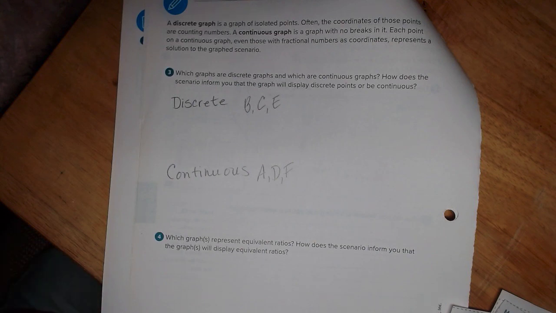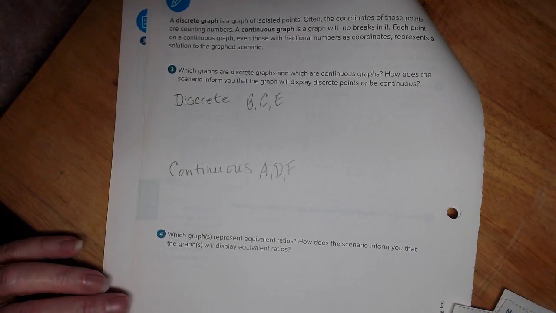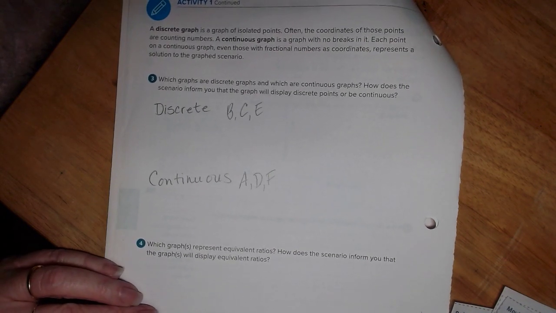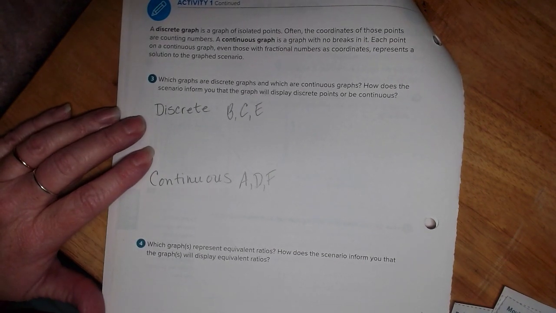Okay, to complete the rest of the question here, it asks, how does the scenario inform you that the graph will display discrete points or be continuous?